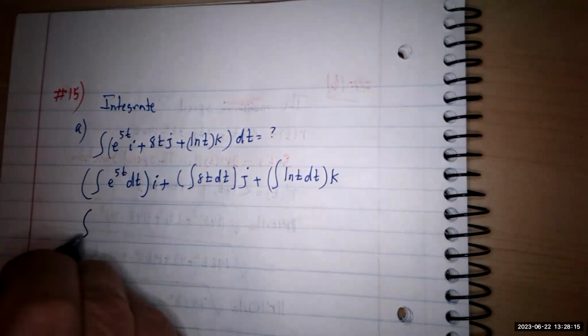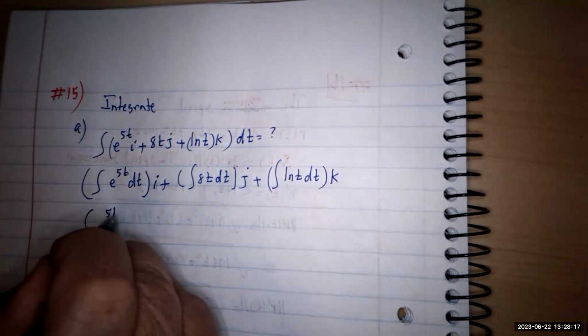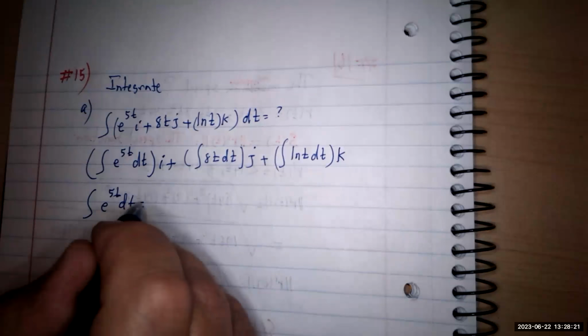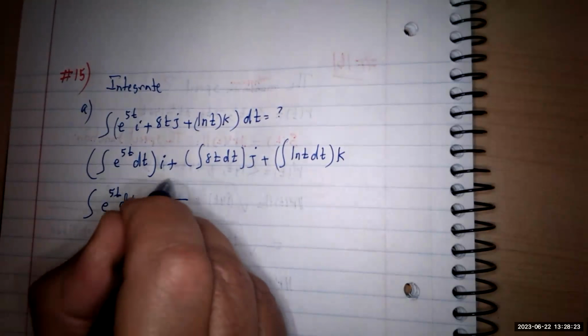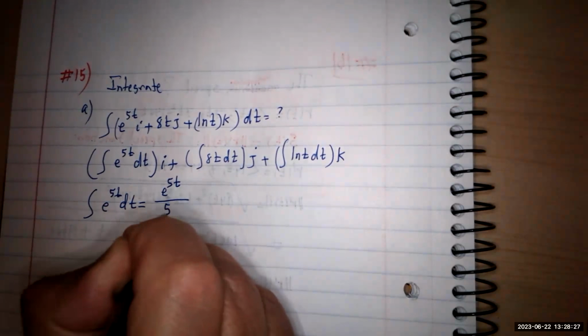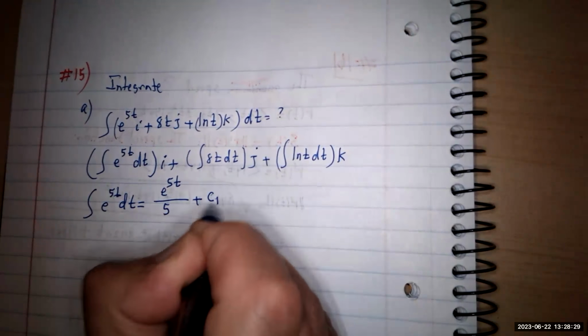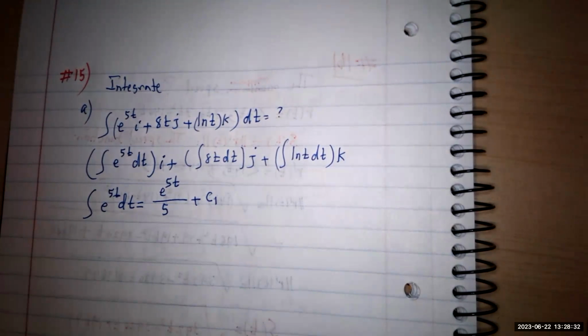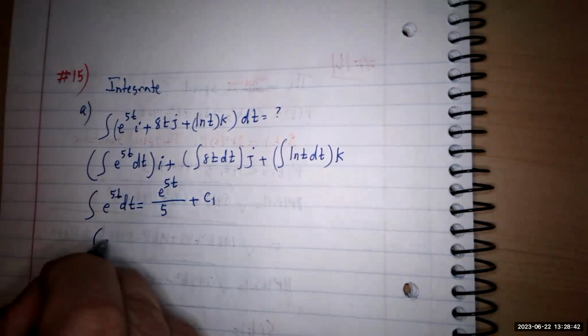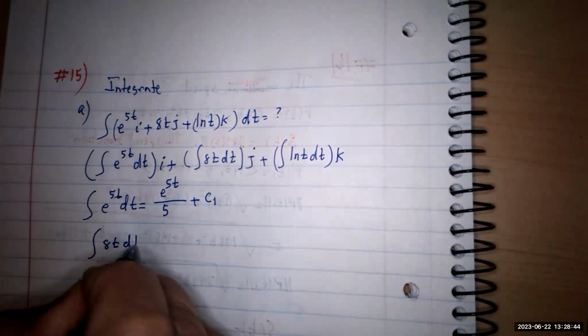So we do the first one, the integral of e to the 5t dt. That's easy. The exponential function never changes. It's e to the 5t. You know that you have to account for u prime, and u prime is 5. The derivative of e to the 5t is e to the 5t times 5, so when you integrate it, you divide by 5. That's the first one.